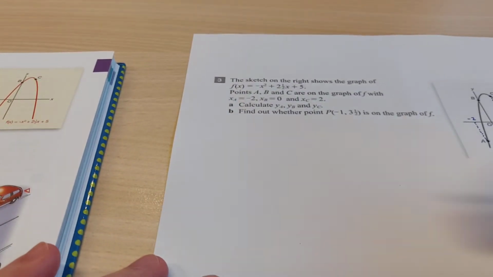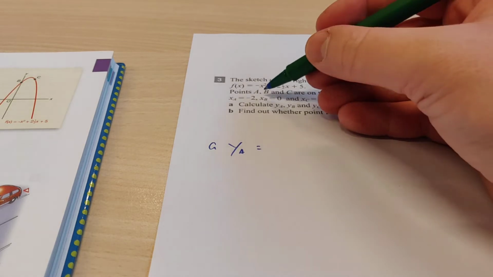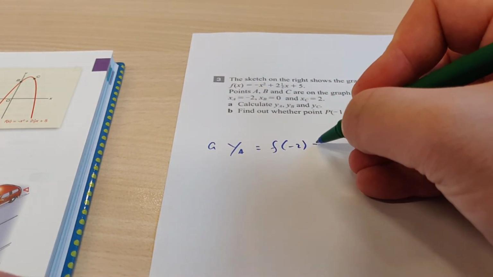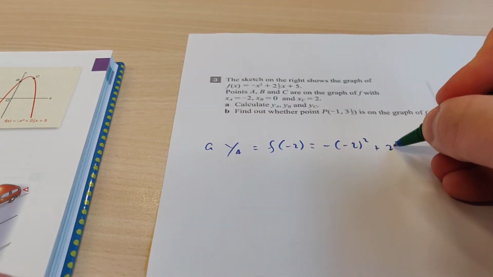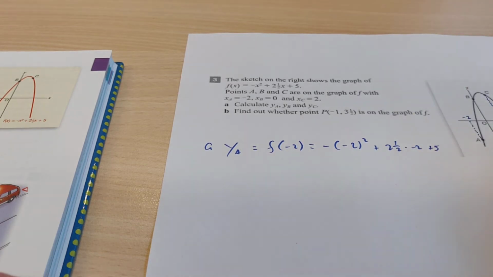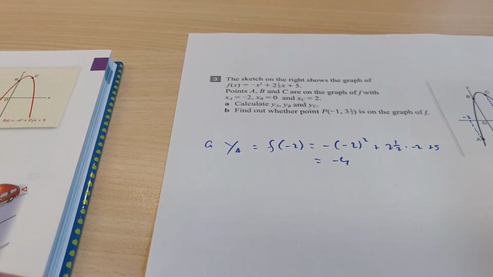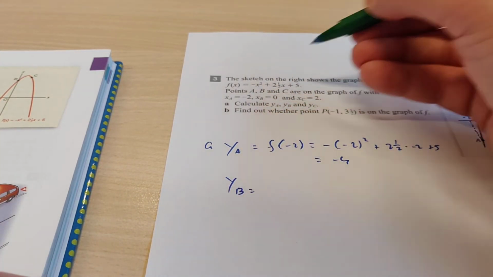For y_A, we know that x is -2, so we're going to take the -2 and put it in the formula. So we fill that in, and then we have (-2)² plus 2.5 times -2 and then plus 5. If you calculate this, you get -4. So that means that here we have -4, and that's y_A.